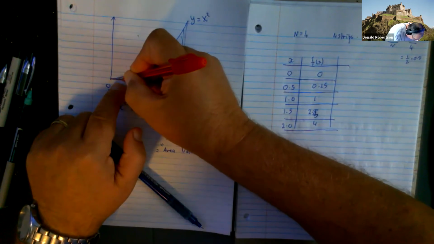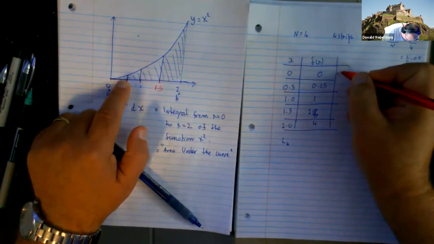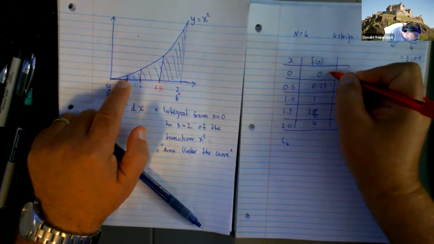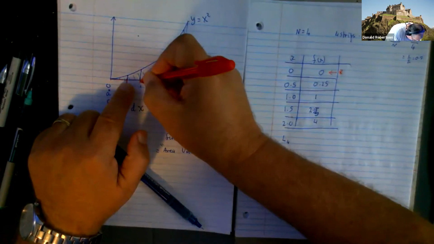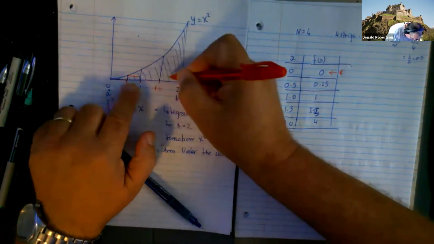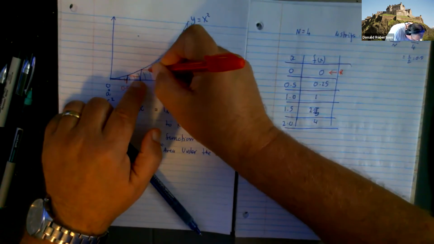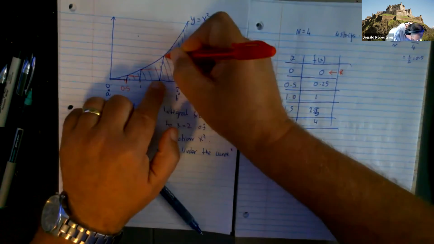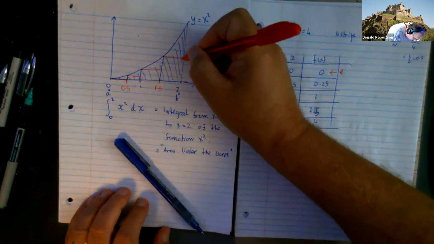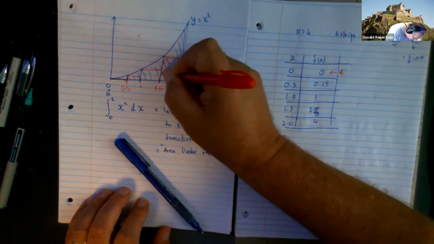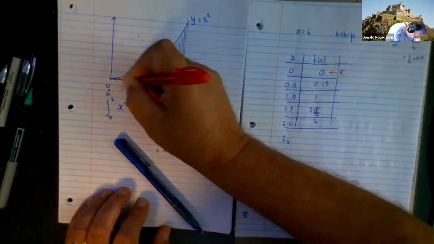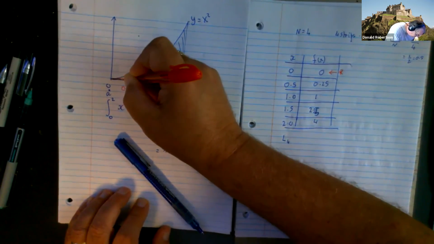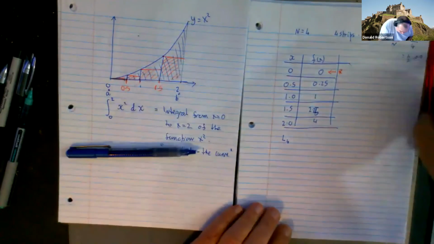I would choose the left-hand side, which means I'm going to choose this guy here for my height. In the second one, I'm going to choose that fella. In the third one, that fella. And in the fourth strip, that fella. So these red rectangles are, I know that one's not much of a rectangle, but its height is 0, so it counts.